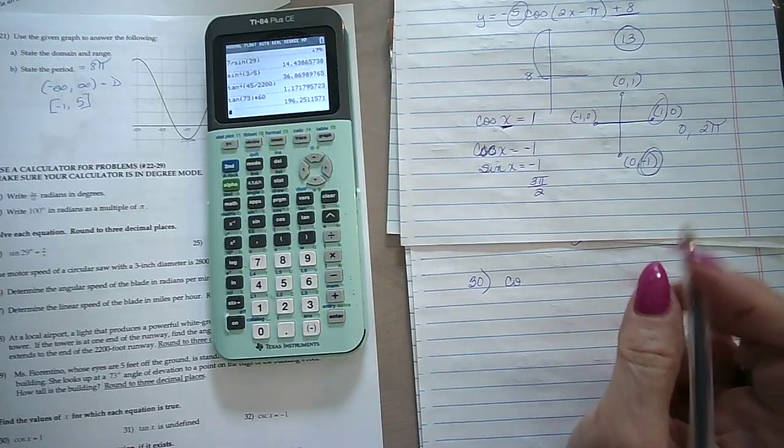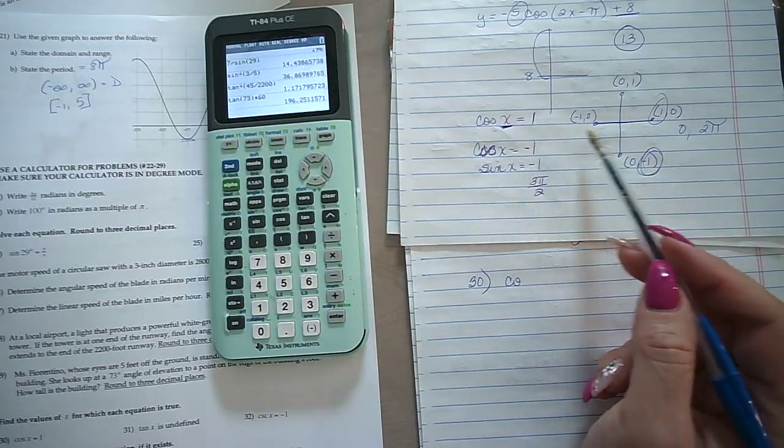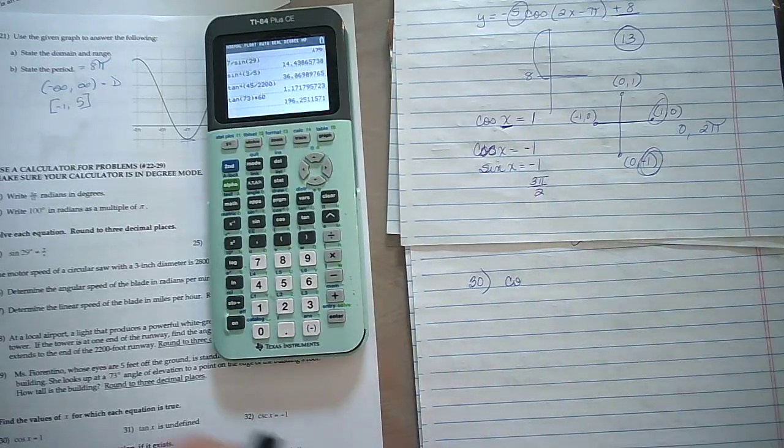Cosine of x is 1. It's the same question as before, guys. I'm not even going to do it. It's the same question as, I think, 18 or 19, whatever.